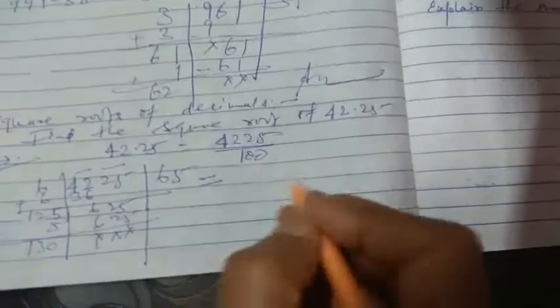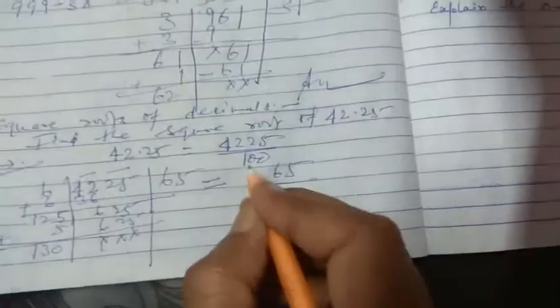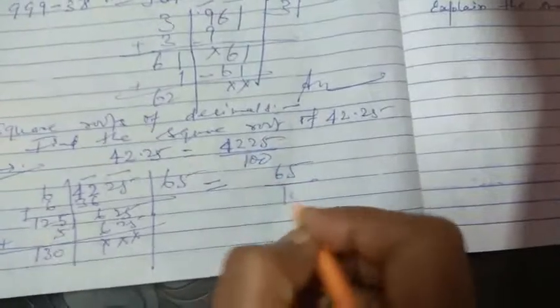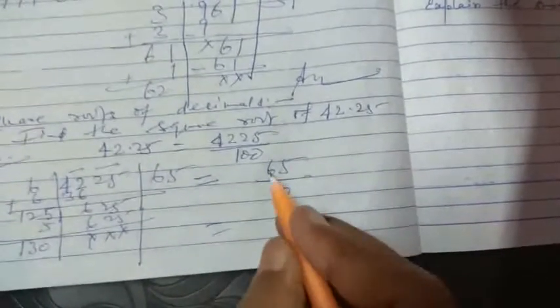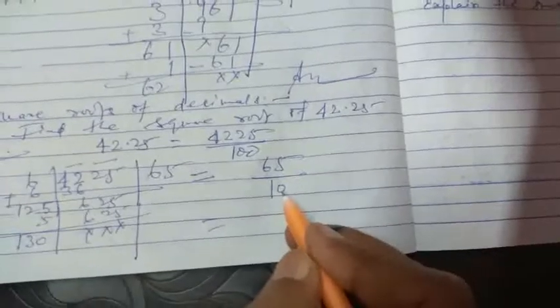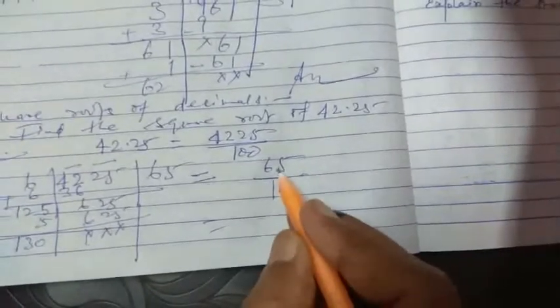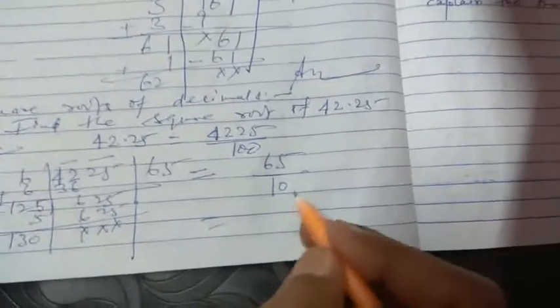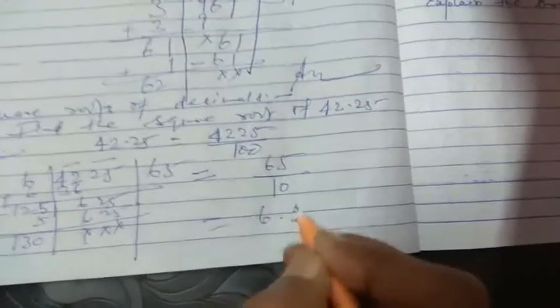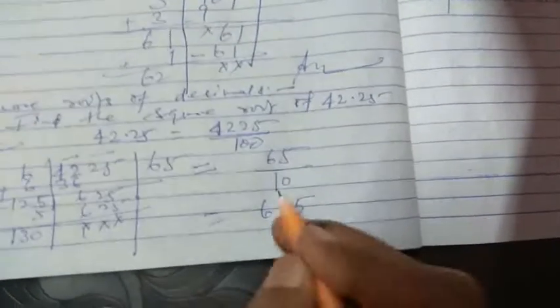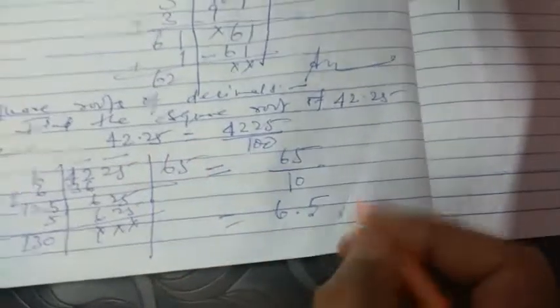So you can write, the square root of 4225 is 65, and the square root of 100 is 10. 10 tens are 100. So the number is 65 by 10. That means put the decimal here after 1 digit, because 10 is in the denominator. So 6.5 is the square root of 42.25. Answer.